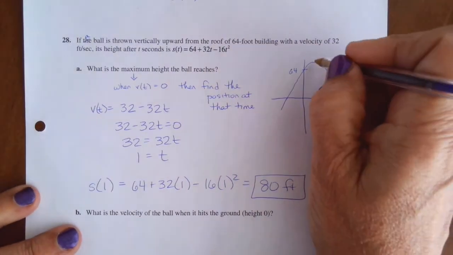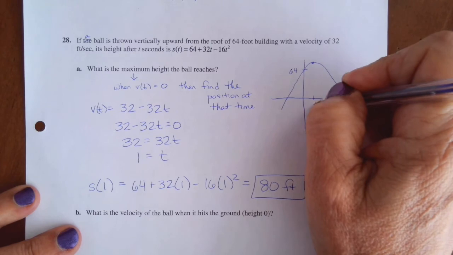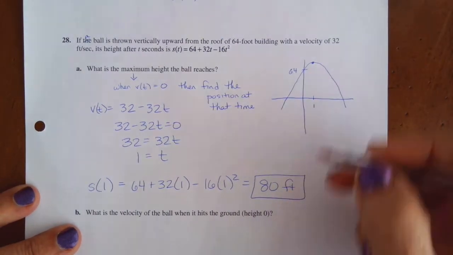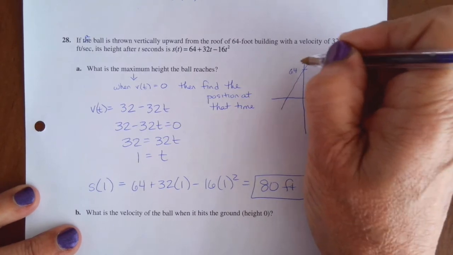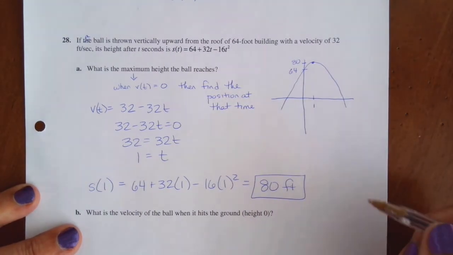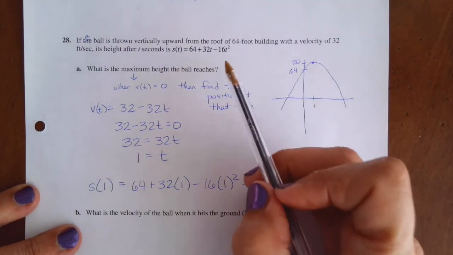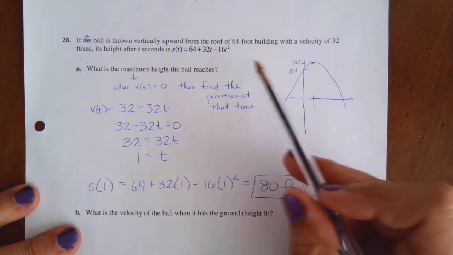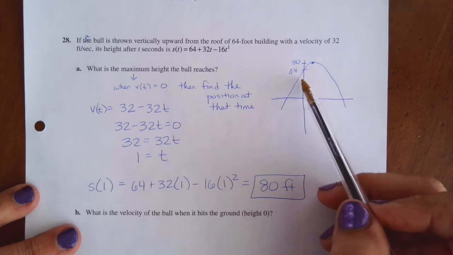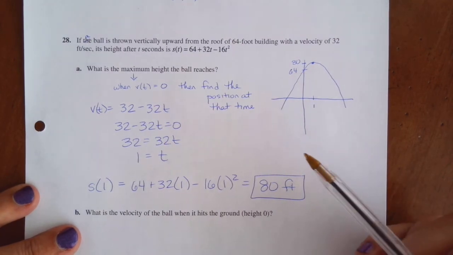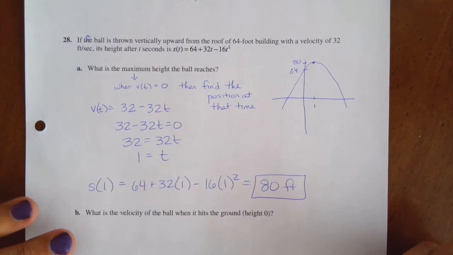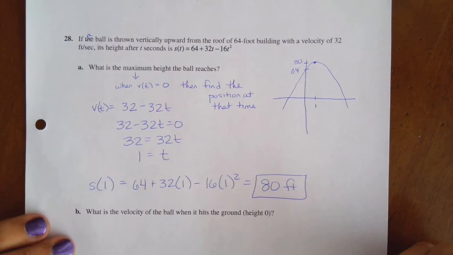Okay, so right here t is 1, and then I just found the y value up here to be 80. So that looks about right. I knew this parabola opened down because of the negative t squared, right? I know that's the y-intercept, always the constant term. Okay, so I think I'm on the right path. That seems logical as far as that graph looks.